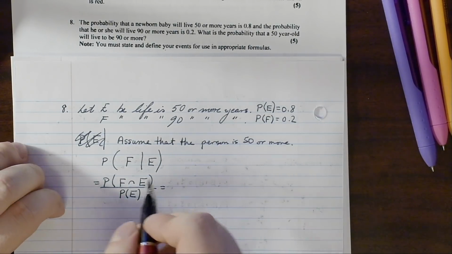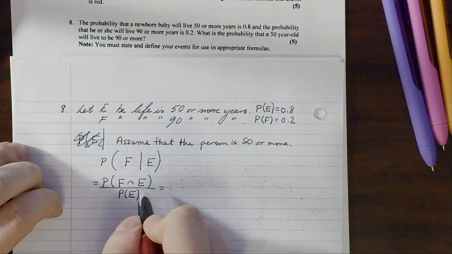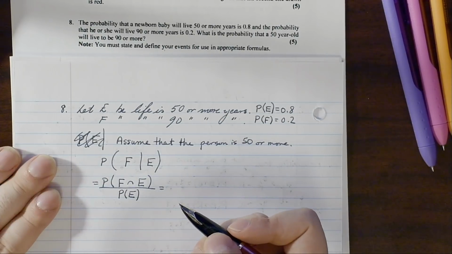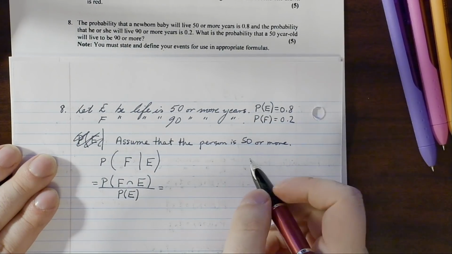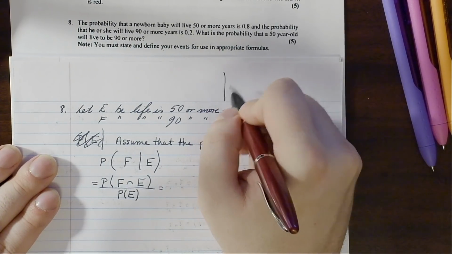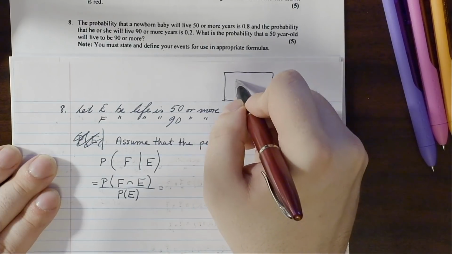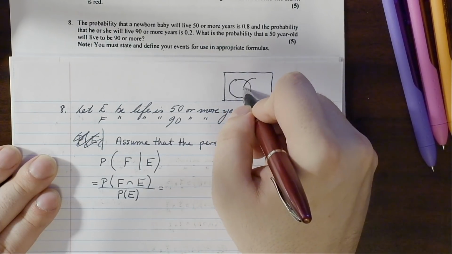Now this is saying, what is the probability of F and E? They're being very sneaky here, because most people are thinking, oh, I'm given two events and here they are overlapping.